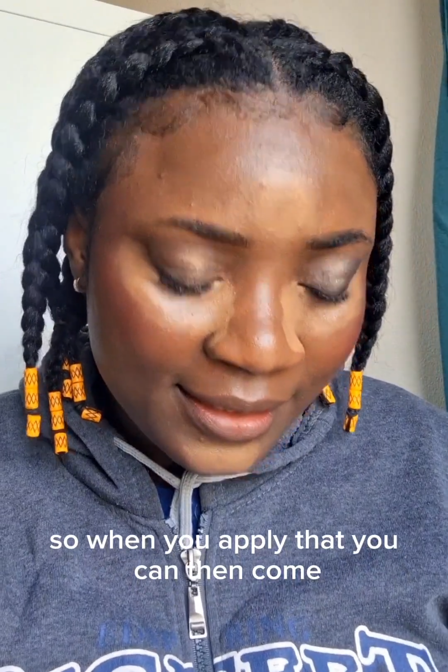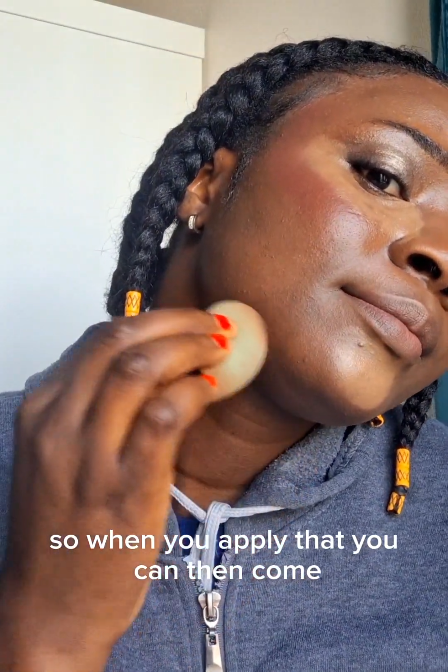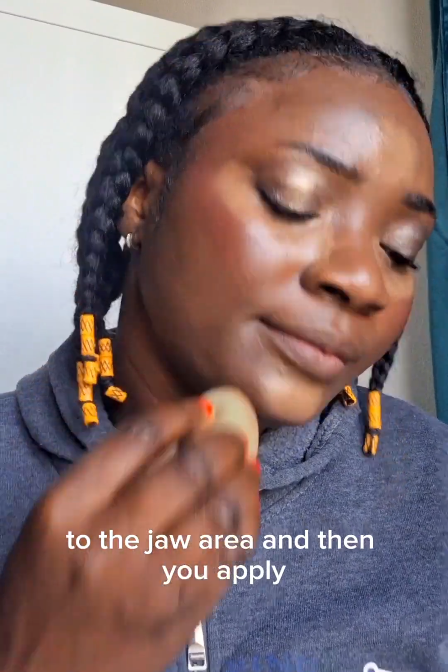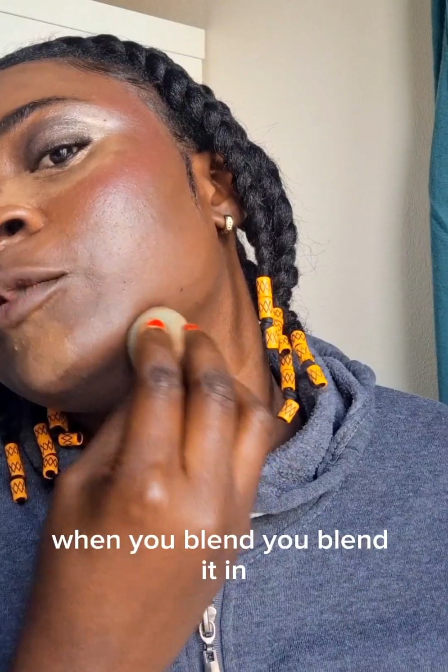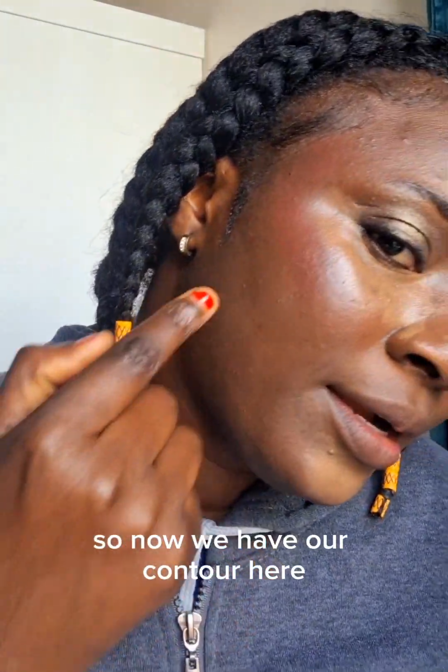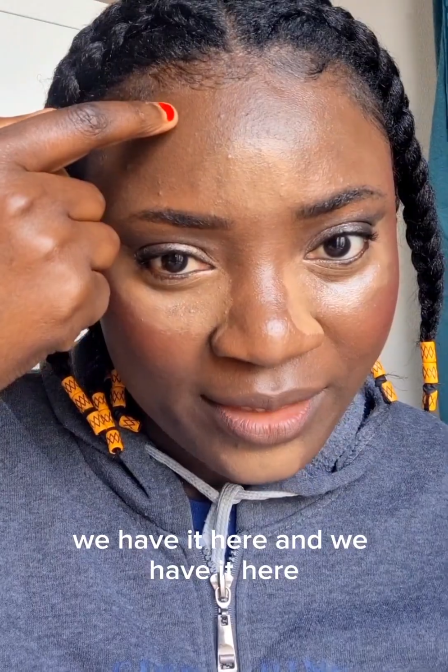So when you apply that, you can then come to the jaw area and then you apply. When you blend it in. So now we have our contour here, we have it here, and we have it here.